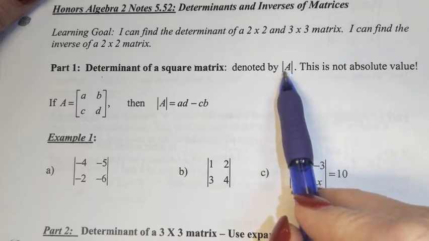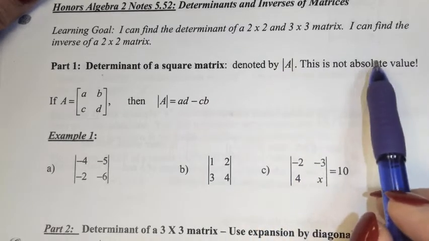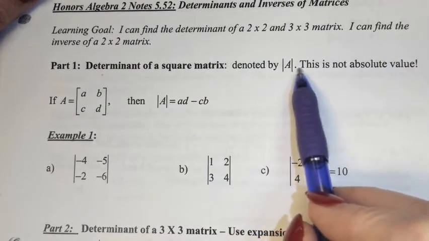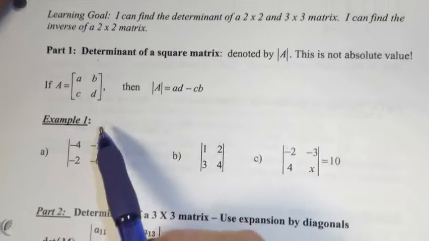So to find the determinant of a square matrix, here's the symbol that we use. It almost looks like absolute value, but it's not. It's just these two bars. Does not mean absolute value. For matrices, when it looks like this, it means that you're finding the determinant.